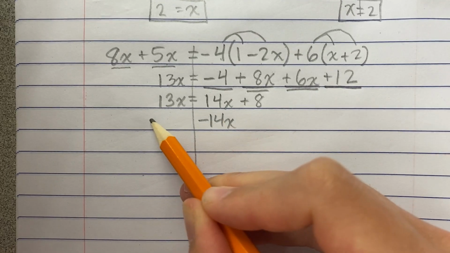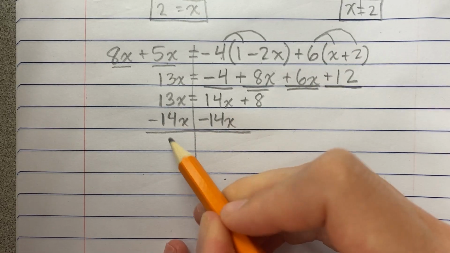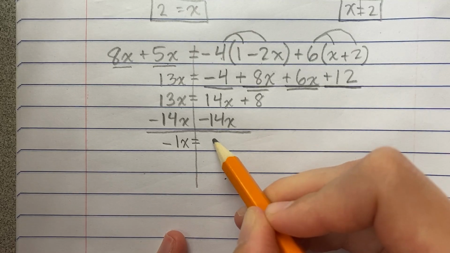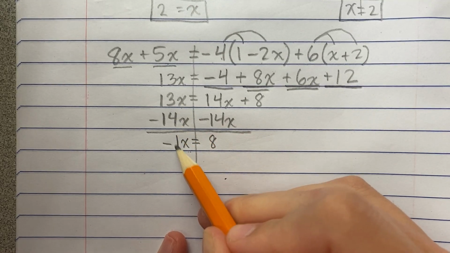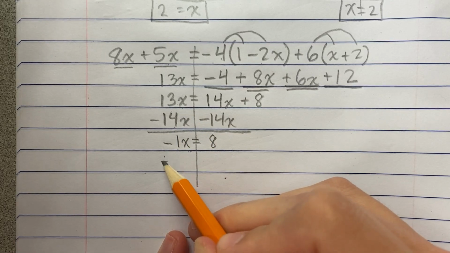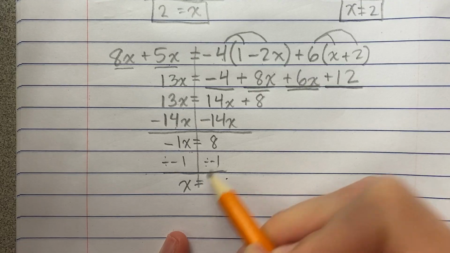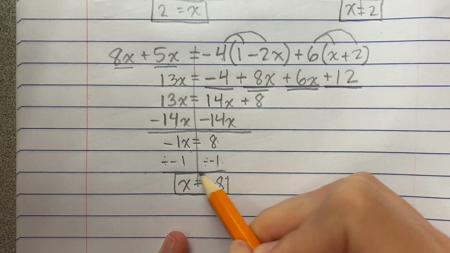Okay, now what I said about subtracting 13x from both sides is totally fine, but you just have to keep track of the equal sign if you do that. Okay, look, this becomes this, and then I say, oh, right, this is 13 minus 14 is negative 1 because there's more negatives than positives, and I need to divide by negative 1. Okay, 8 divided by negative 1 is negative 8, and this is my answer.